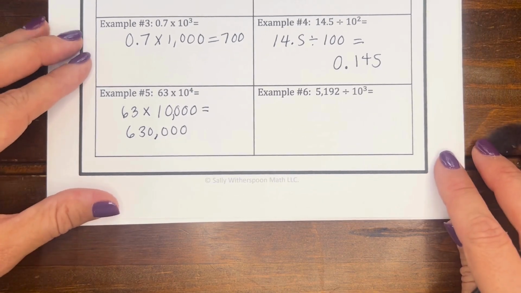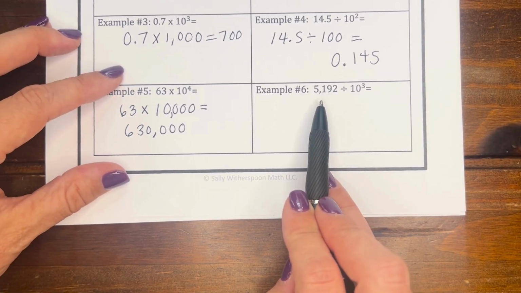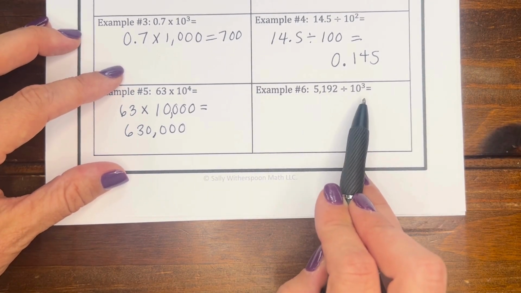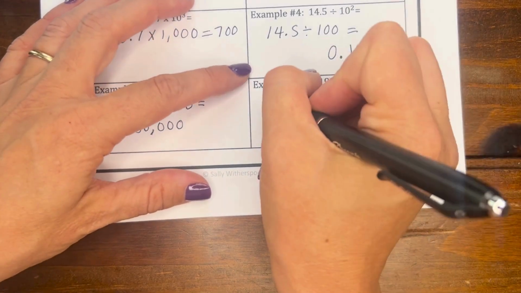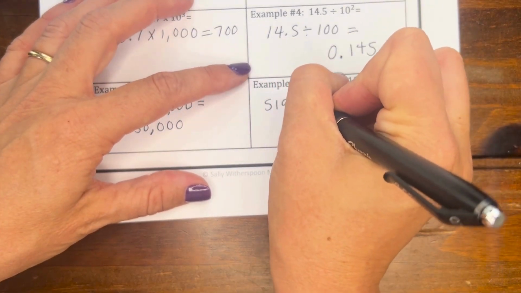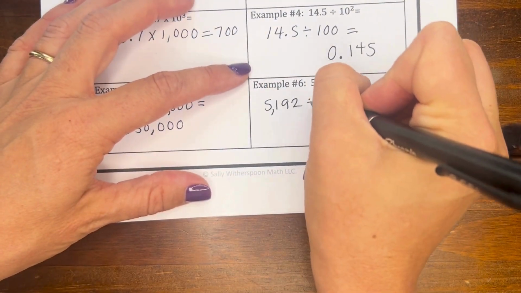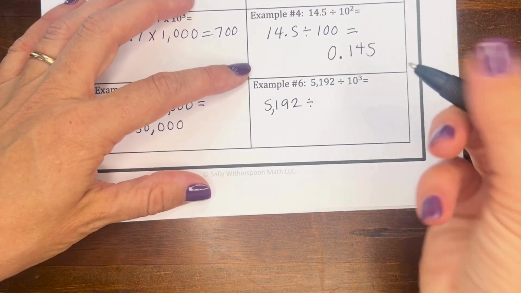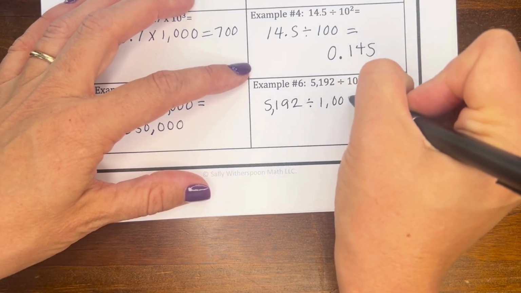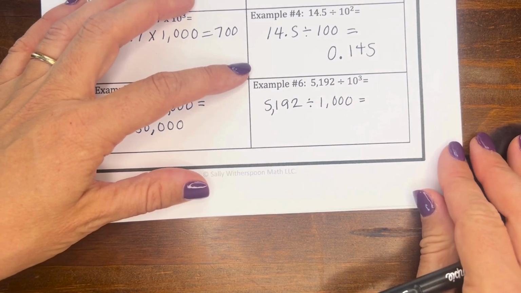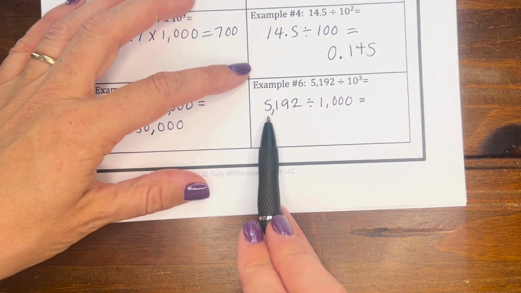Okay, our very last problem. 5,192 divided by 10 to the third power. Let's rewrite our problem. Divided by 10 to the third power, we know 10 to the third power is the same as 1,000, or 1 with 3 zeros. Okay, let's picture this 5 in the thousands place. And then I want you to imagine it shifting 3 places to the right, or 3 places smaller.